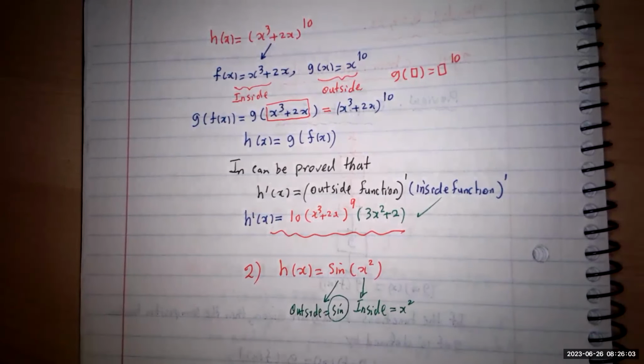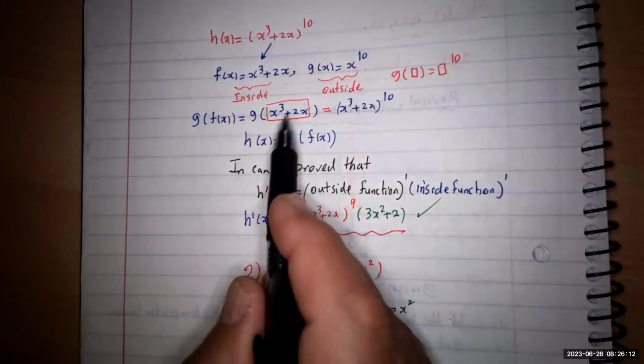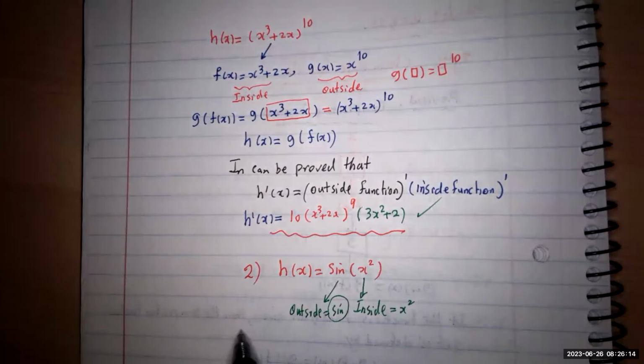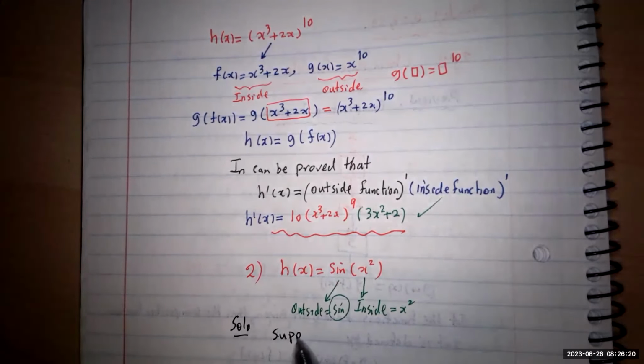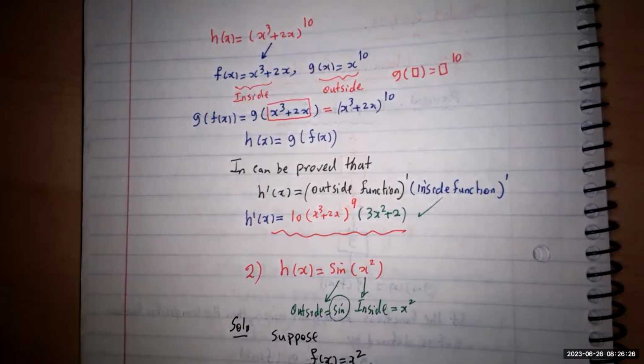So again, we have a composition of 2 functions. Let's introduce the functions, the f and the g. We suppose the inside function, we call it f of x, is equal to x squared, and the outside function is just the sine function, g of x equals sine x.